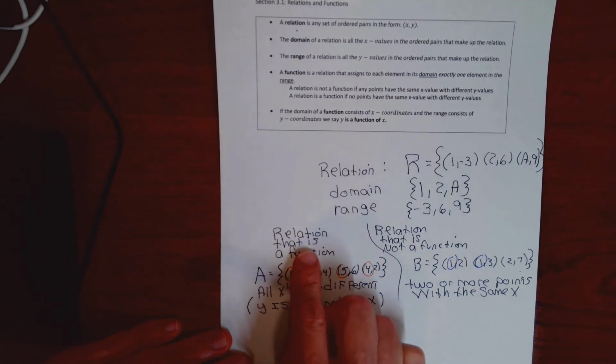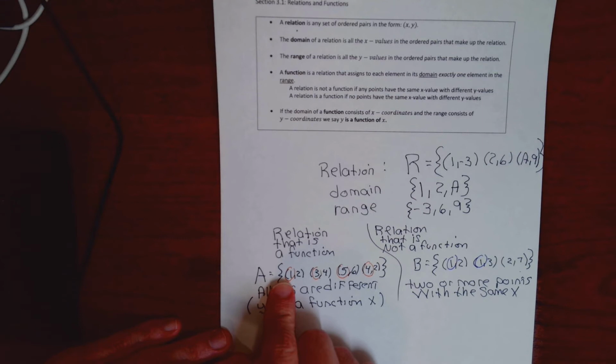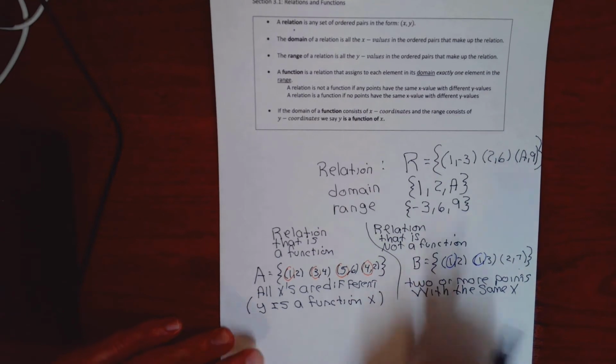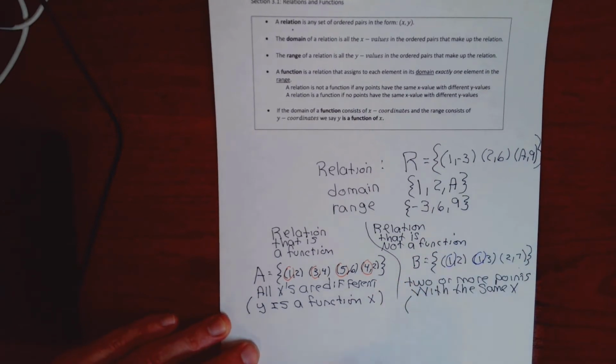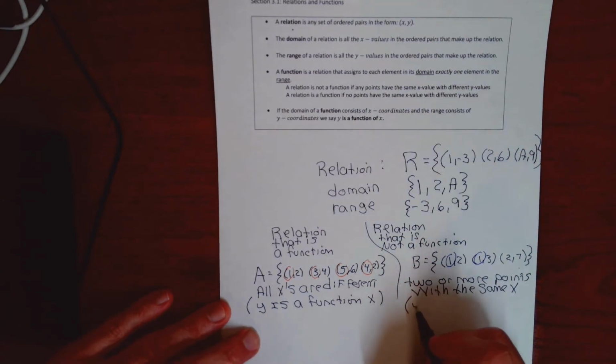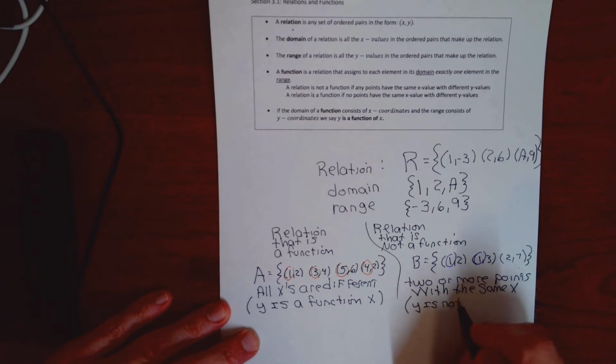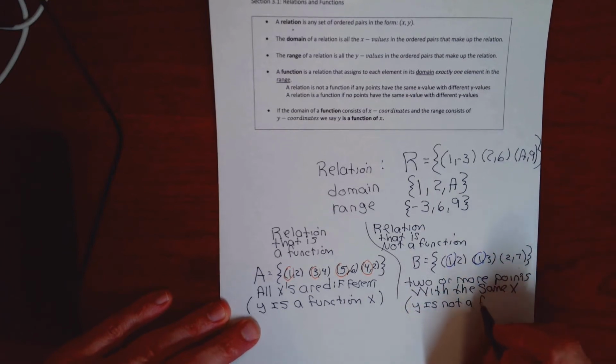This is the proper verbiage when a relation is a function and the domain consists of x coordinates and the range consists of y coordinates. Similarly, for this relation B that wasn't a function, because the domains are x's and the ranges are y's, it's probably more proper to say y is not a function of x.